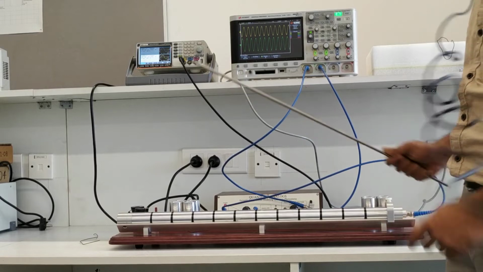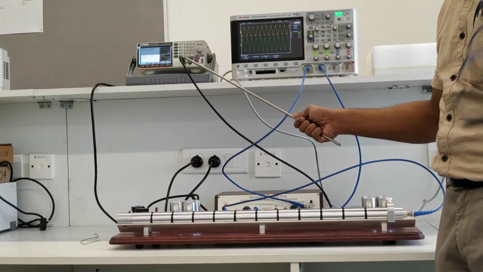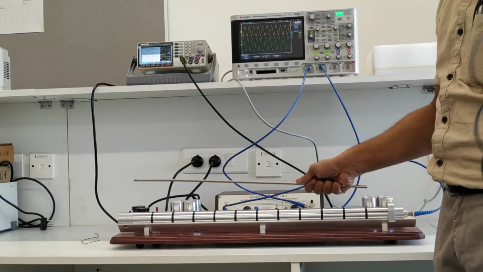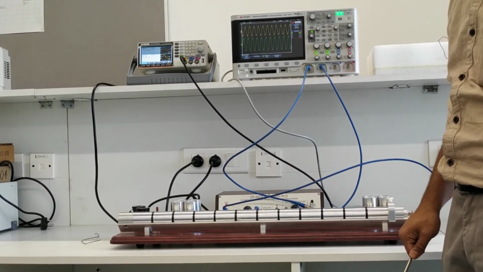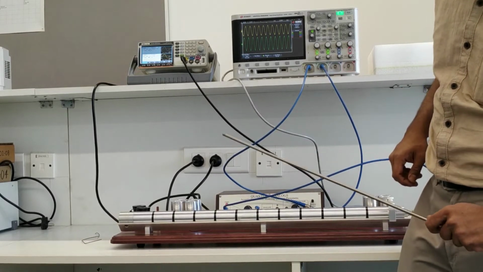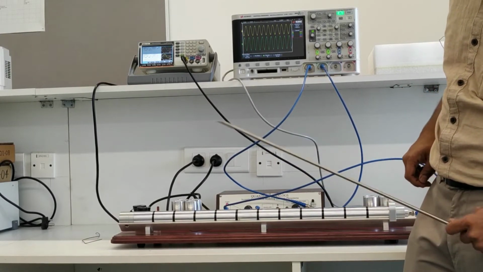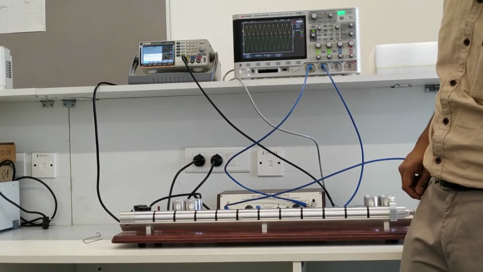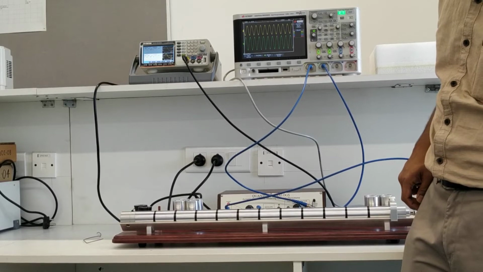As I said, we are feeding this frequency from here and it comes to your tube here. As I said, we can increase or decrease the frequency. So at certain frequencies we will see resonance, at certain frequencies we won't see resonance, right? So how do we detect whether the resonance condition is there or not?